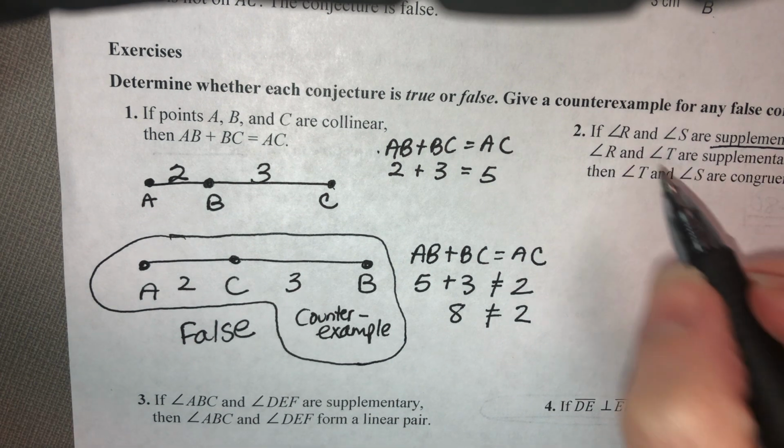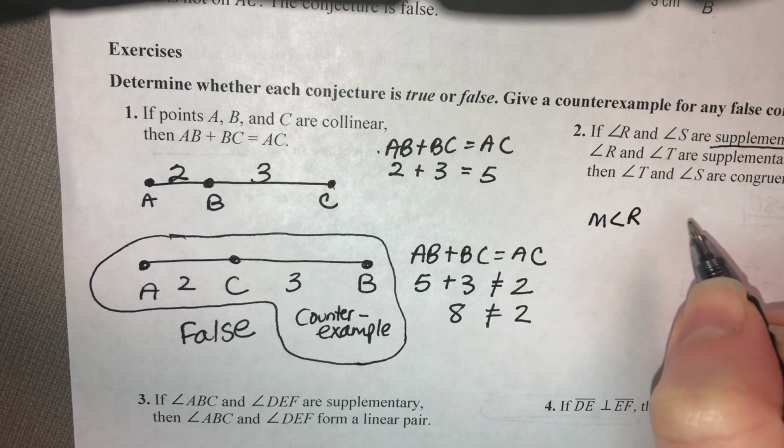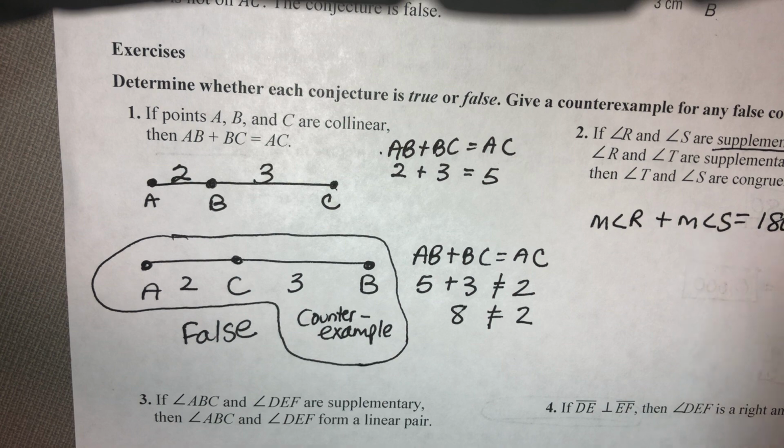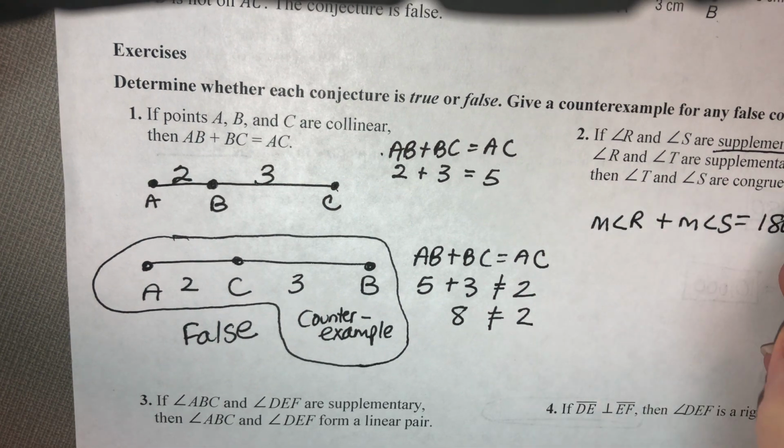So if I have the measure of angle R plus the measure of angle S equals 180 degrees, because they are supplementary.